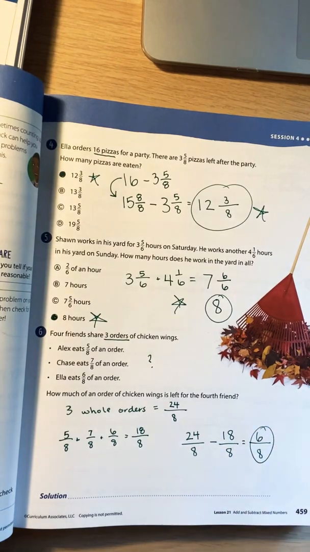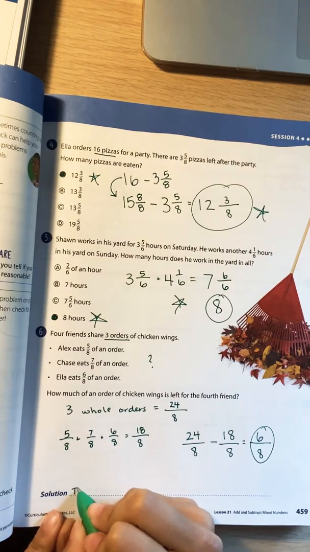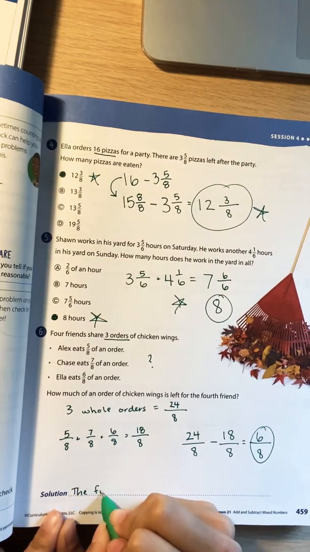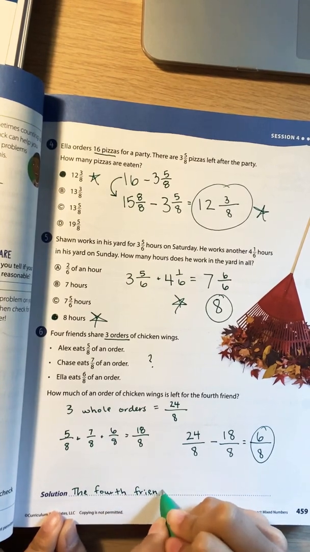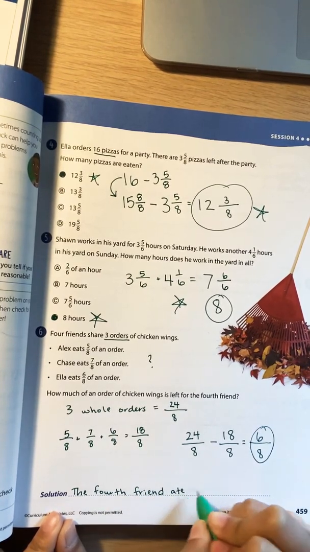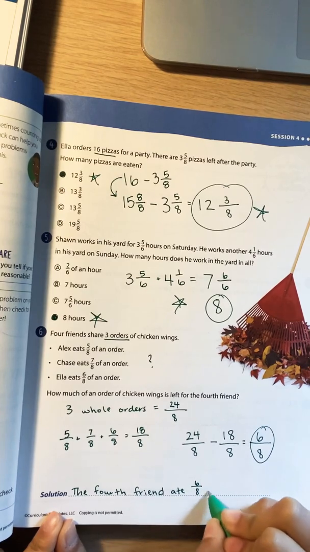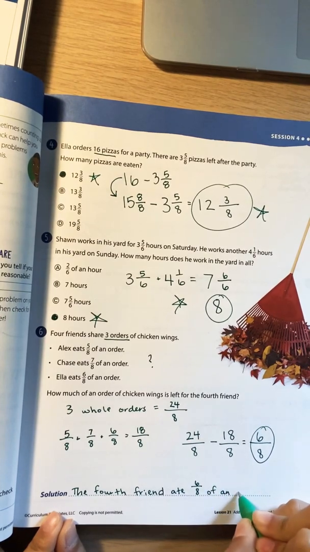Okay, so the last friend, the 4th friend, ate 6/8 of an order.